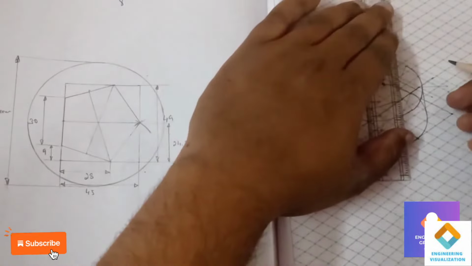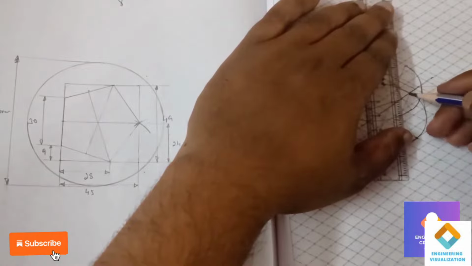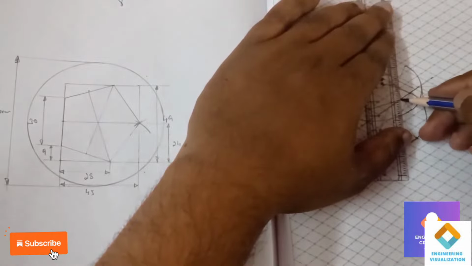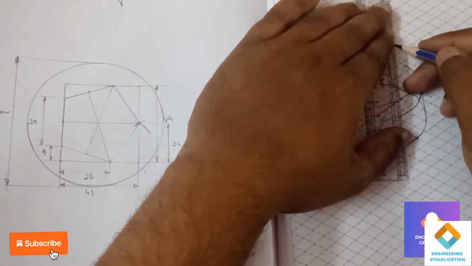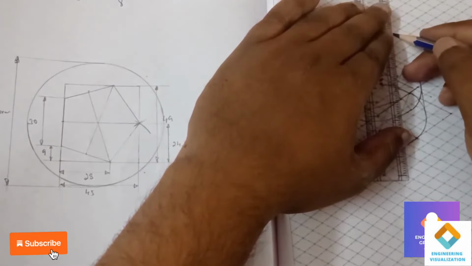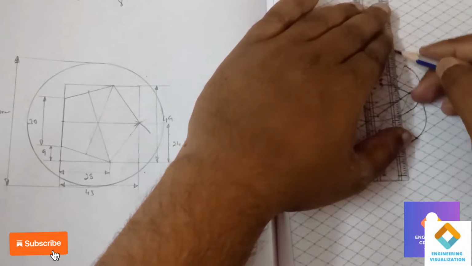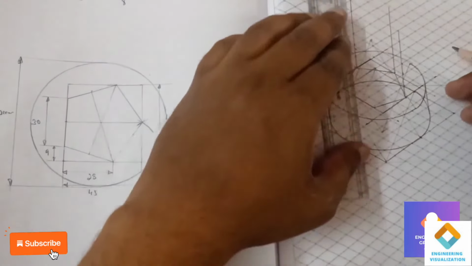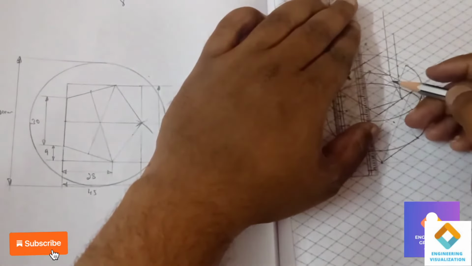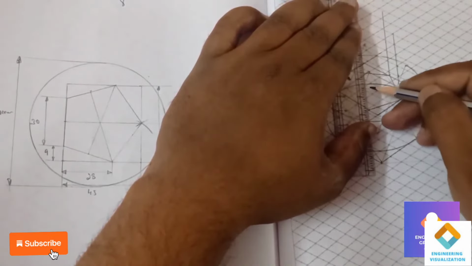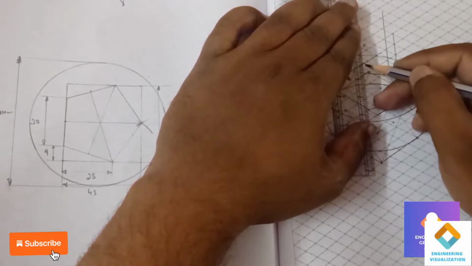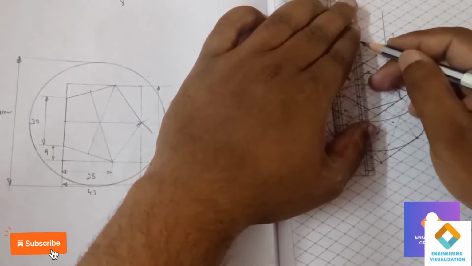The same way here also, and then here also we can do it. 1, 2, 3, 4, 5, 6.